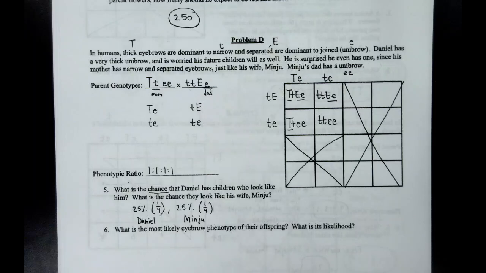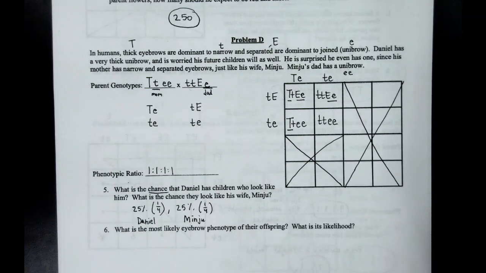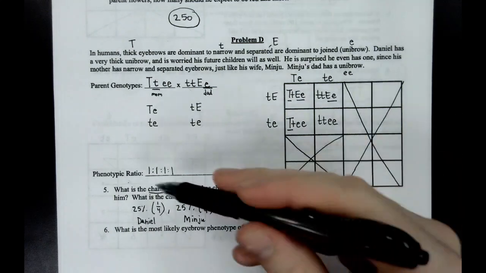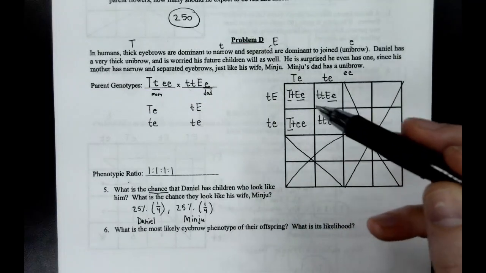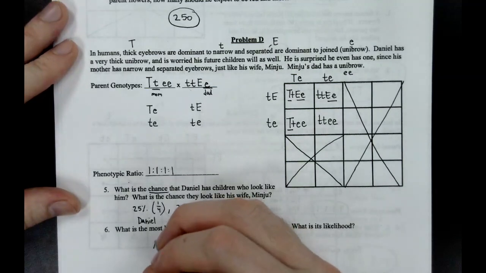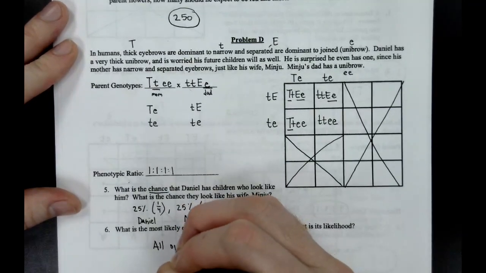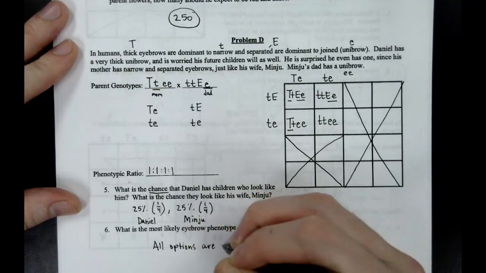And then finally, it says, what is the most likely eyebrow phenotype of their offspring? What is its likelihood? Guys, again, we have 1 to 1 to 1 to 1. 1 out of 4 boxes for all of them, 25% chance for all of them. All we have to say here is that, again, probably a trick question here. All options are equally likely.